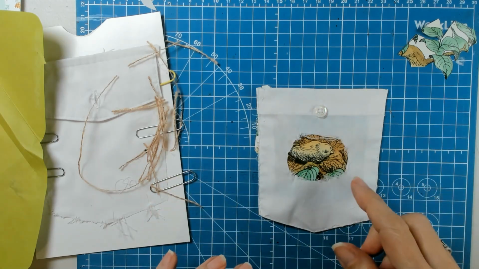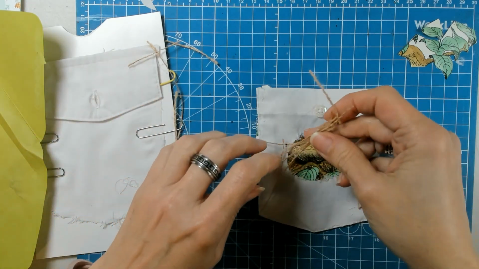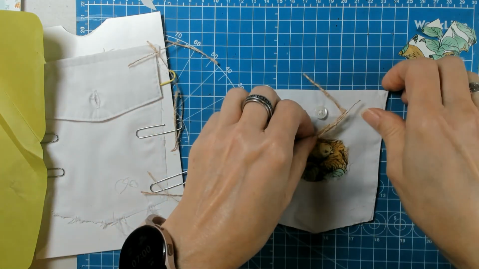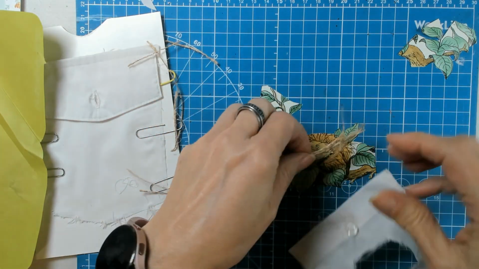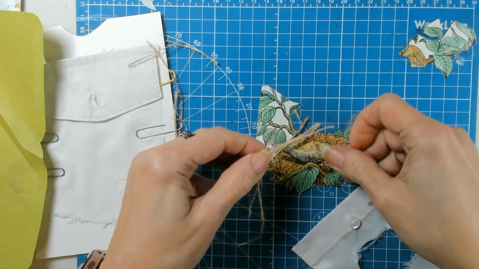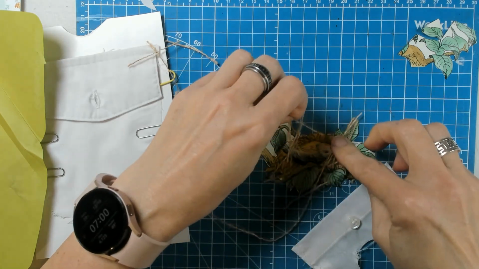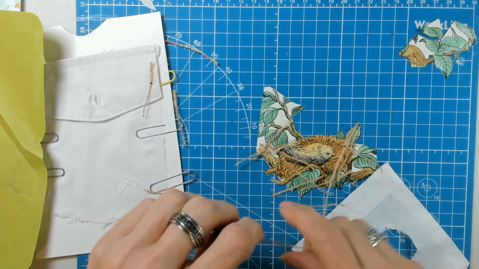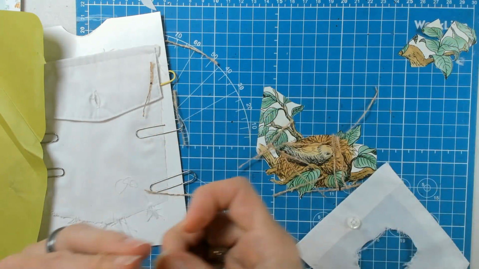And now we're gonna work with the little segments or fragments from the back. In other words, we're gonna place the fragments around here inside the nest, and then we're gonna cover them with the pocket.